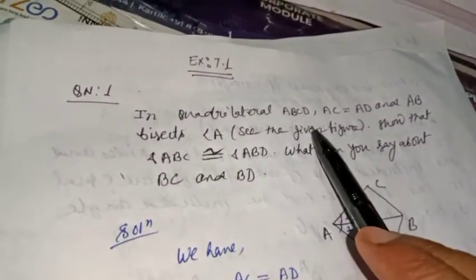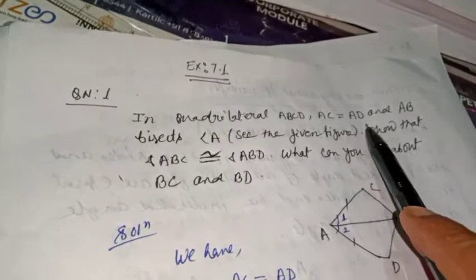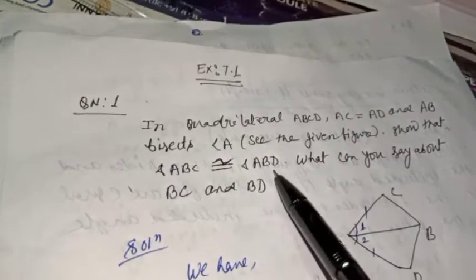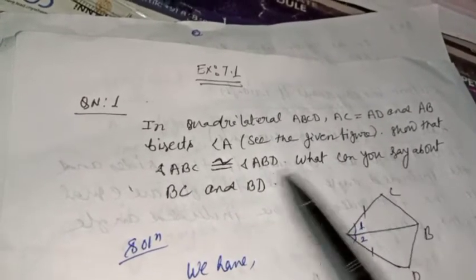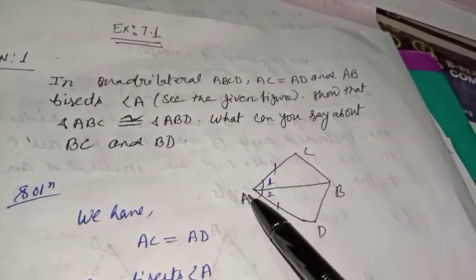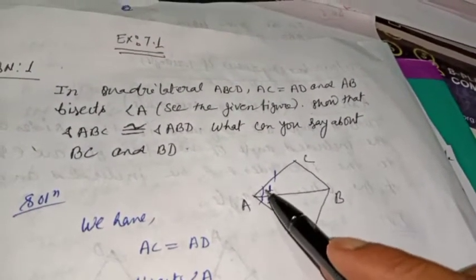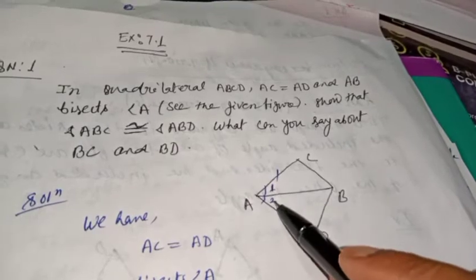In quadrilateral ABCD, AC is equal to AD and AB bisects angle A. See the given figure. Show that triangle ABC is congruent to triangle ABD. What can you say about BC and BD? Let us see the figure first. Here they have given AC is equal to AD and AB bisects angle A. AB bisects angle A means angle A is divided into two parts. Suppose I give them numbers 1 and 2. So angle 1 is equal to angle 2.